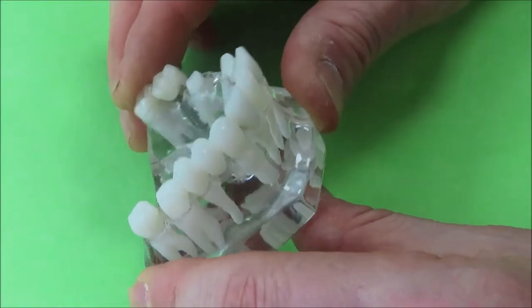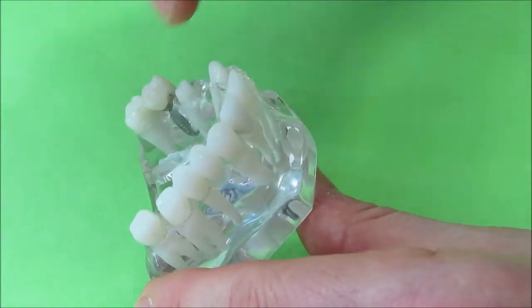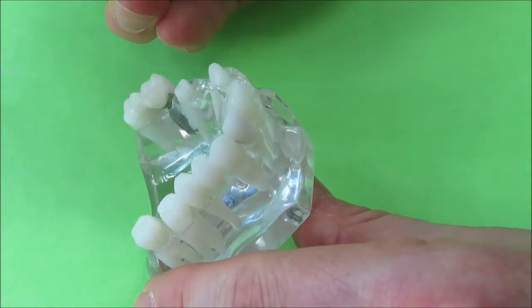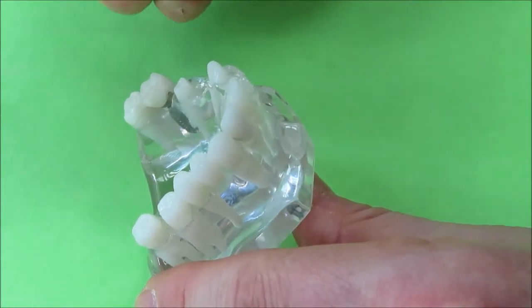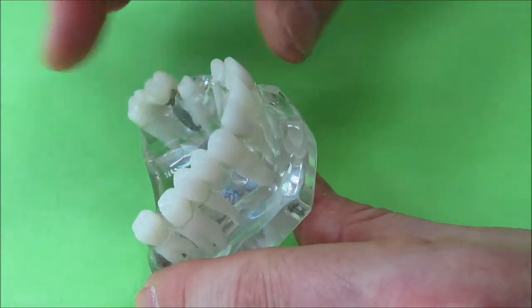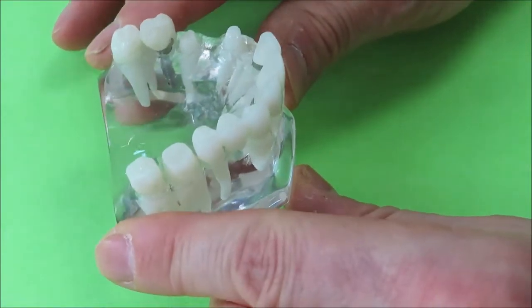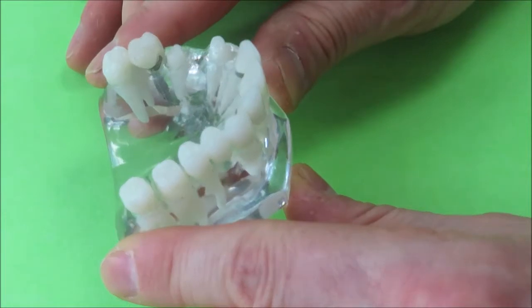But the key thing about it is the fact that the cap goes right the way round the tooth. So in other words, it's a container which then fits over all of the tooth, like that. And as a result, the tooth gains considerable strength.